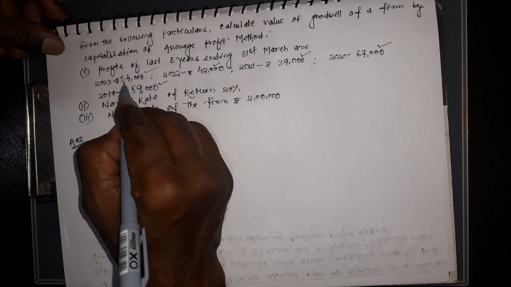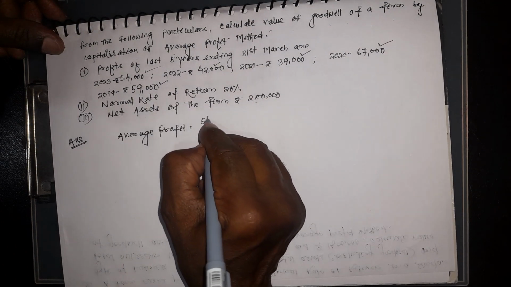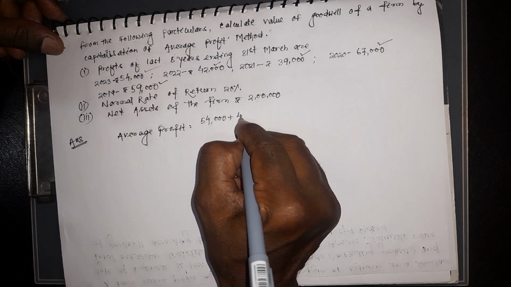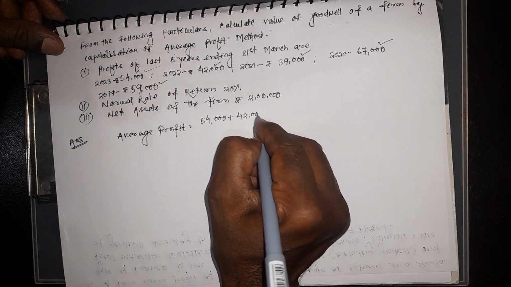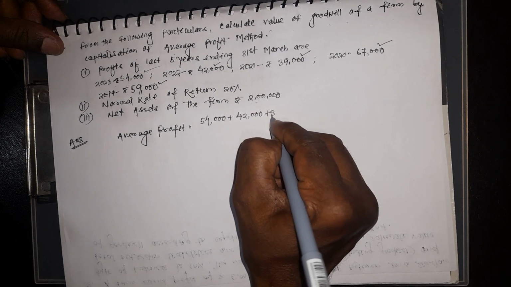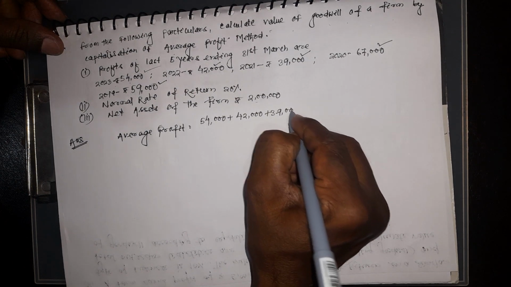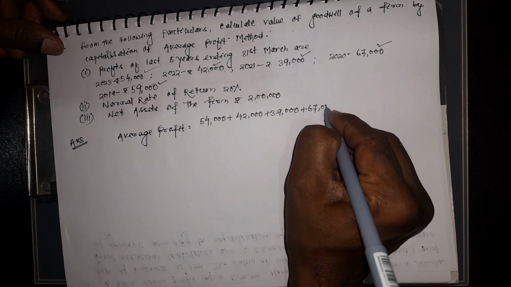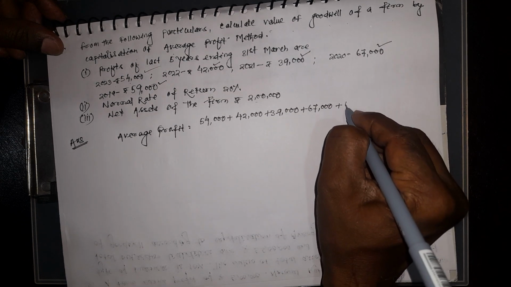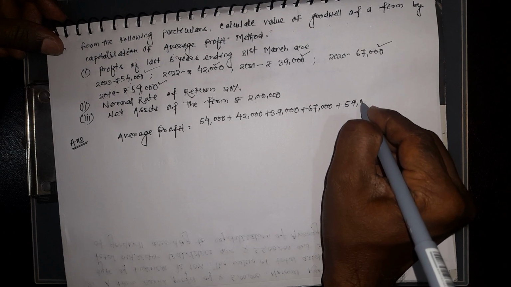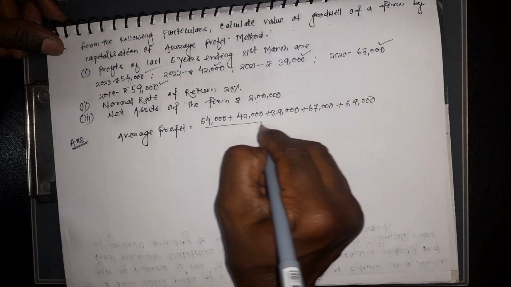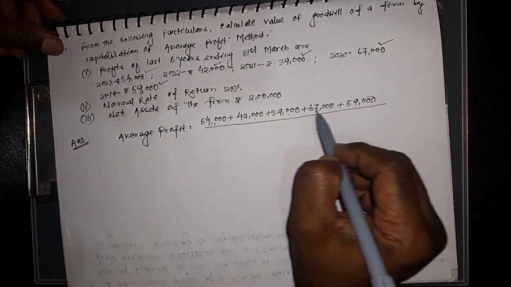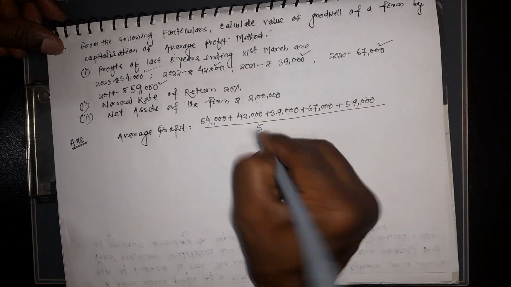Average profit. So you have to add it: 54,000 plus 42,000 plus 39,000 plus 67,000 plus 59,000, divided by the number of years. How many? 1, 2, 3, 4, 5. So it will be divided by 5.